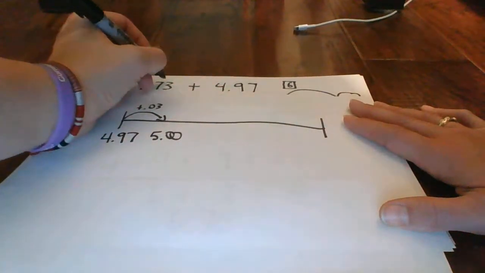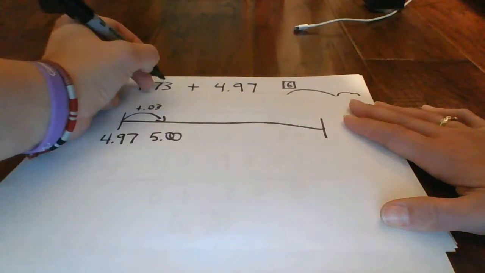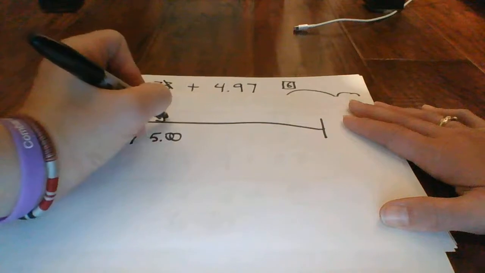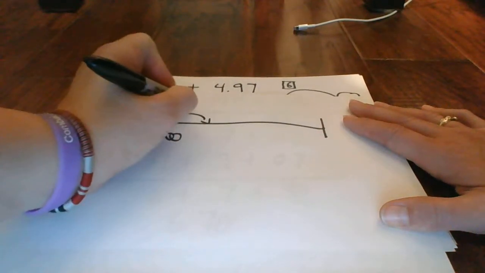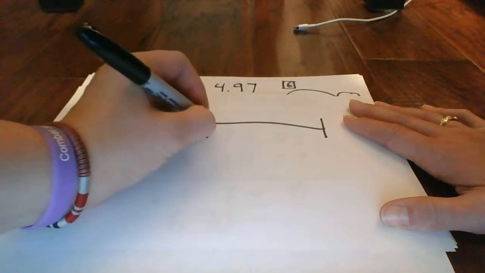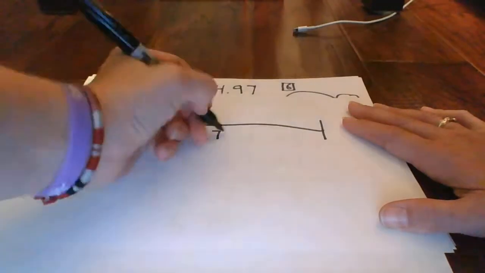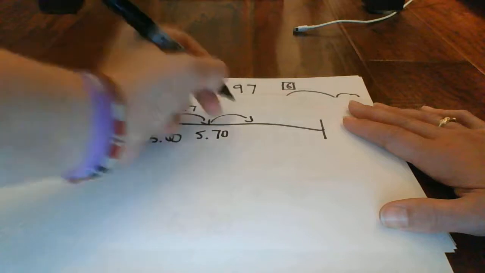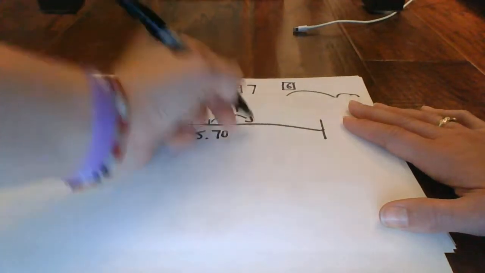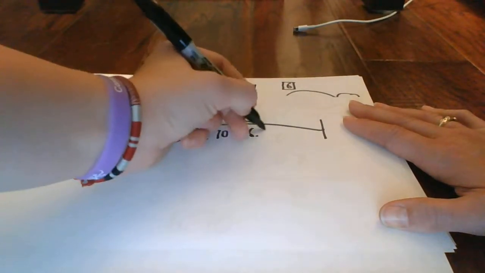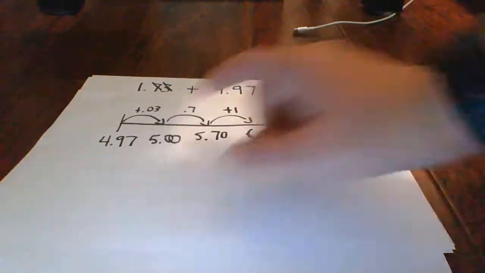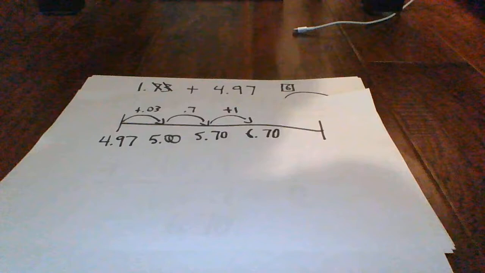So that's the 3 hundredths that I've added in, and like I said, I like to mark it out as I use it, and then I need to add the 7 tenths, so $5.70, and then I just add that whole in, and so plus 1 is $6.70. So pretty simple. You're just adding up just like normal.